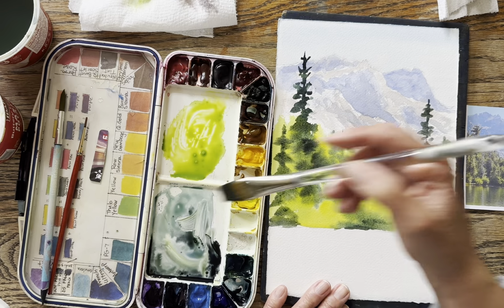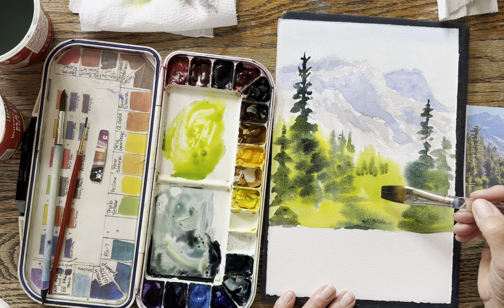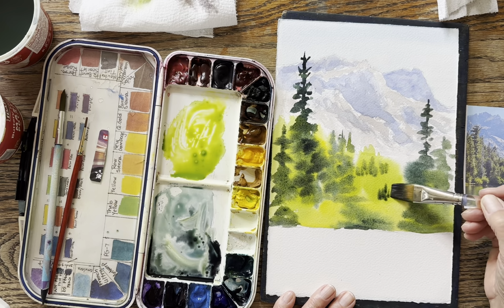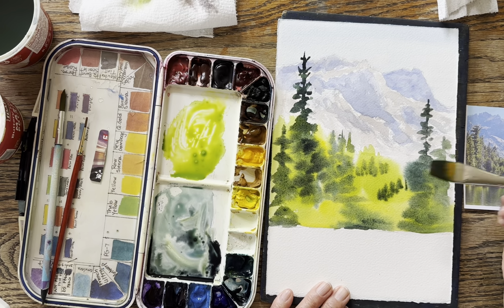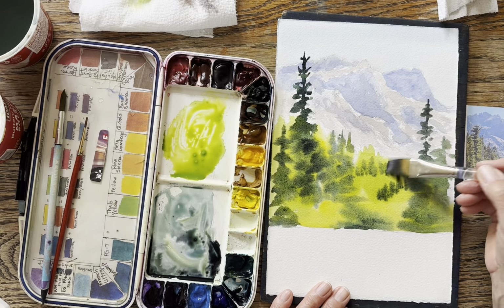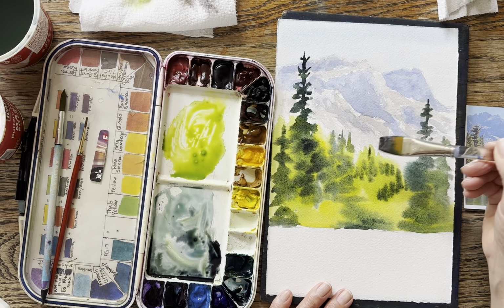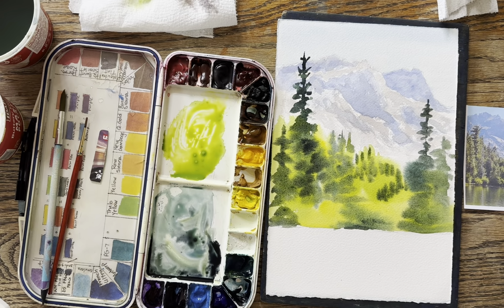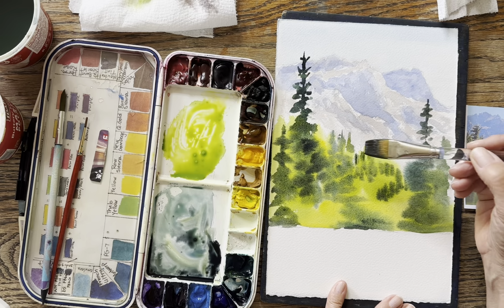Again, the way that I paint this is just, see my brush is flat, and I just touch it a little bit. Just make these, and because it's wet into wet, they sort of just make their own trees. Okay, actually, I'm not disliking this.